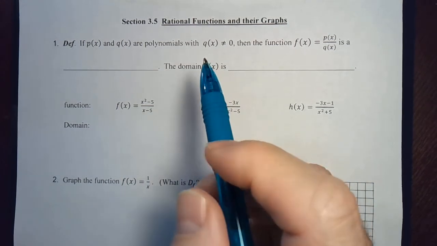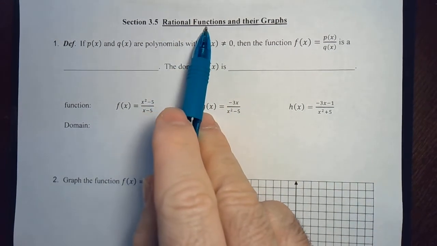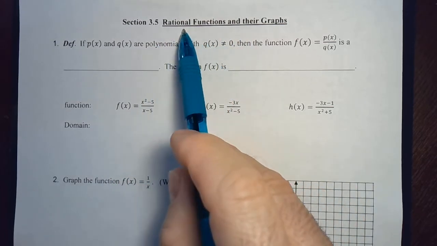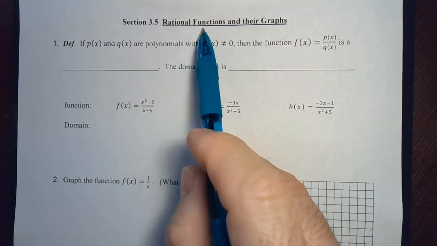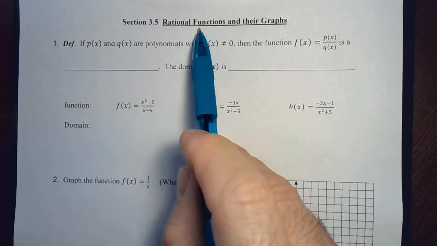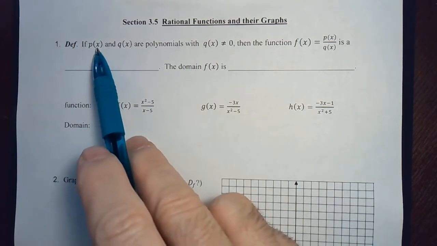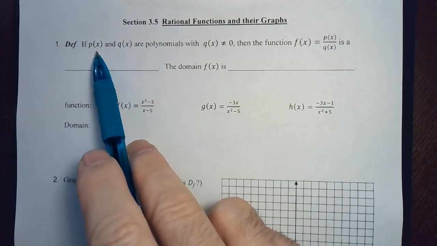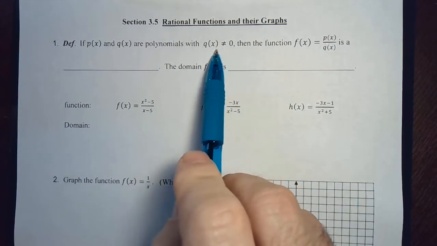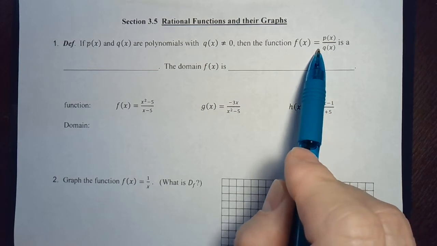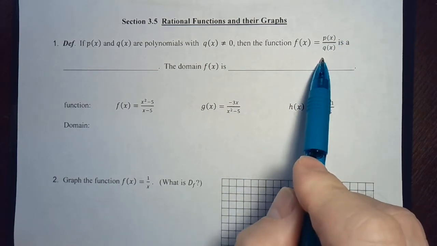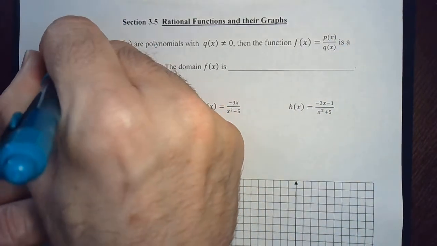In this section, we're going to take a closer look at rational functions and their graphs. Remember that a rational function is essentially just a polynomial divided by a polynomial, so a fraction with both numerator and denominator being polynomials. Here's the definition again. If p of x and q of x are polynomials, and q of x can't be the zero polynomial, then the function f of x, which is p of x over q of x, is a rational function.